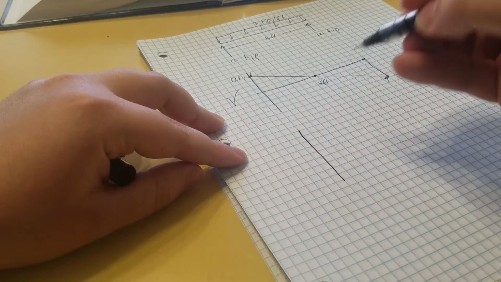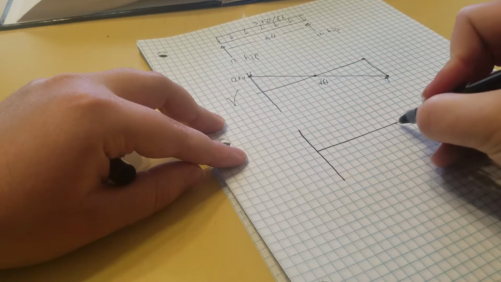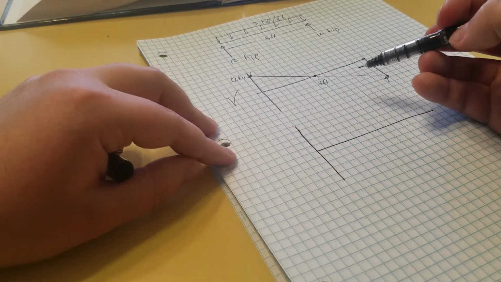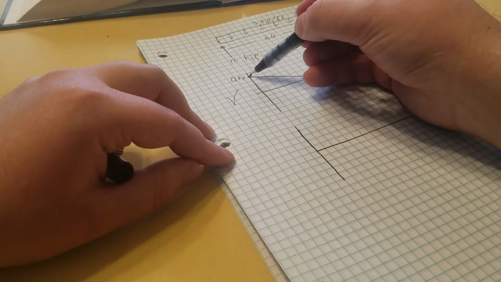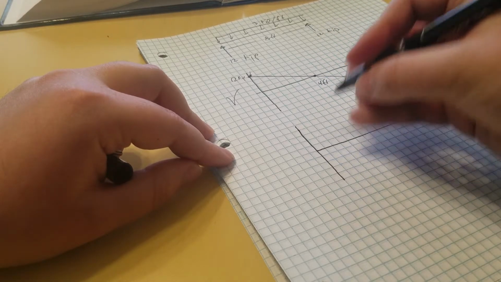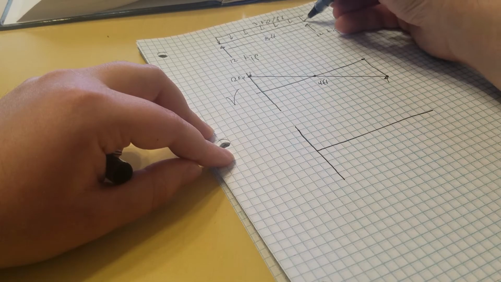Now we want to do moment. And moment is going to be the area. Okay, so also at the supports, again, they're simply supported. These are hinges. They do not carry moment.